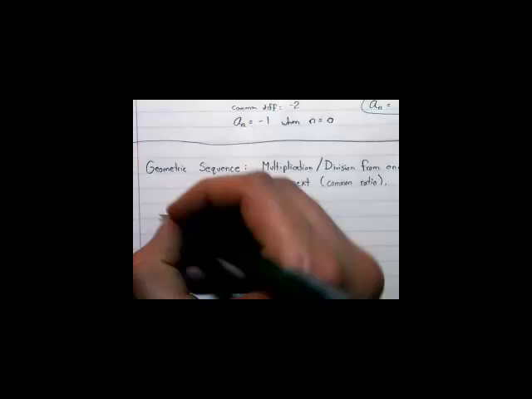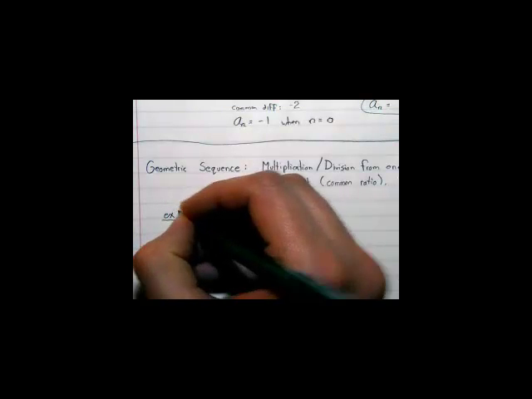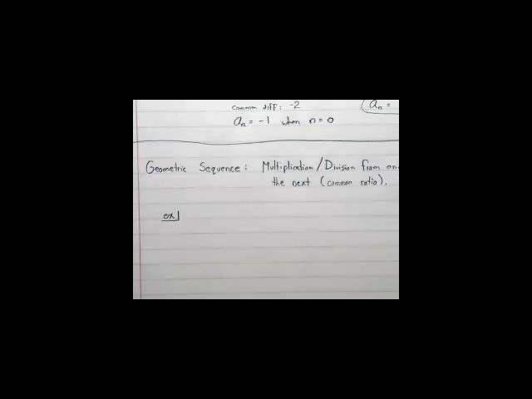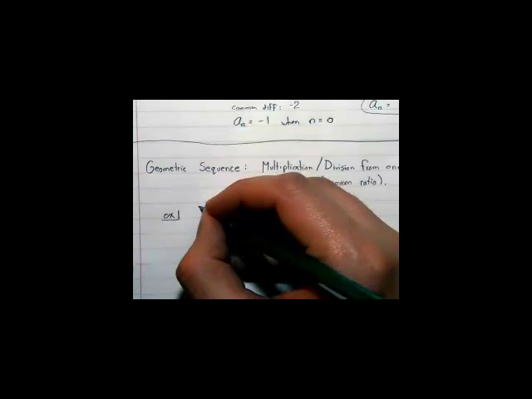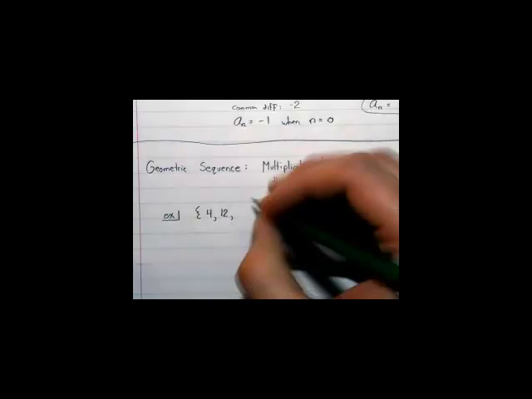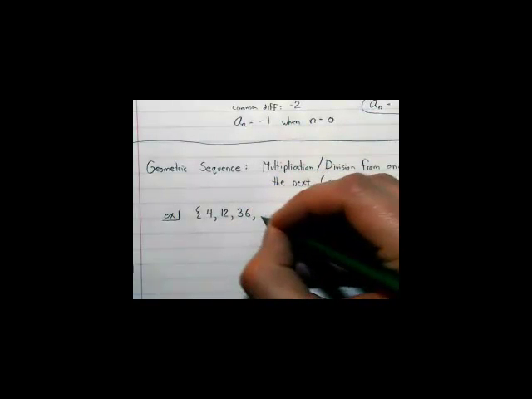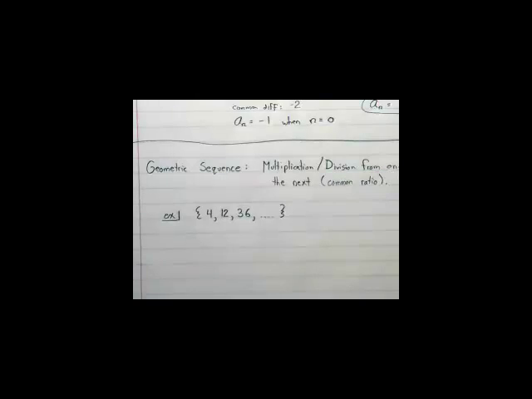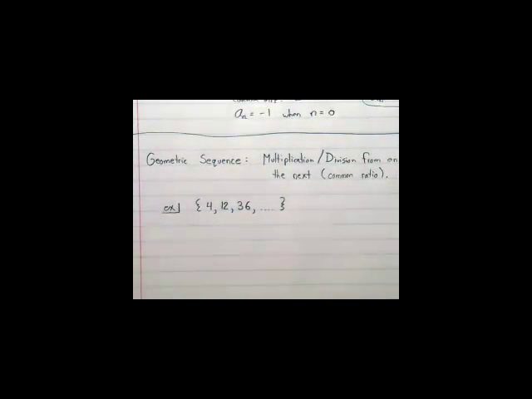So, to give you an example of one of these, let's see if we can do the same process as before. Can we come up with recursive and explicit formulas for these? All right, so let's say we got 4, 12, 36, etc. So what is the common ratio for this one then? 3, right? Multiplying by 3 each time.